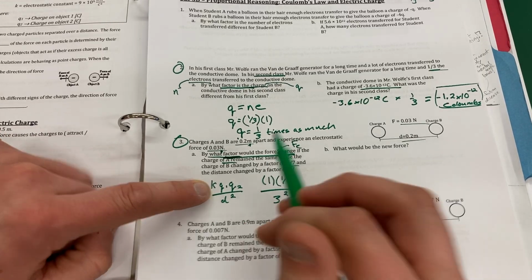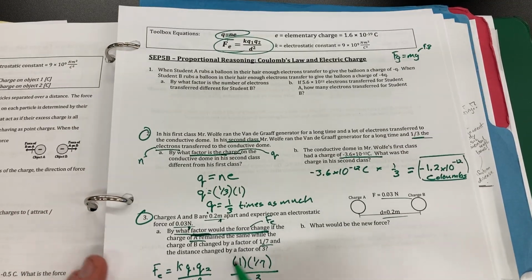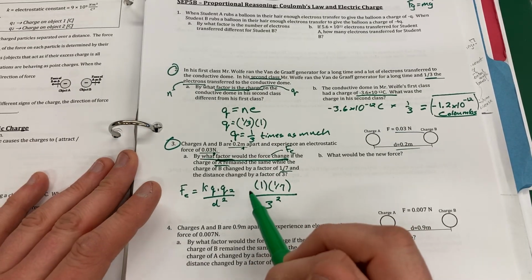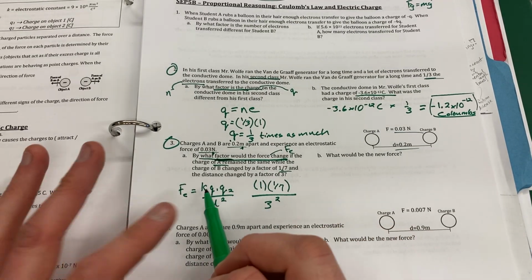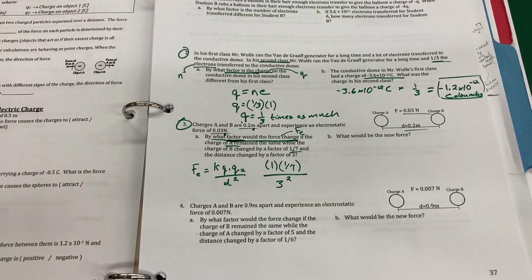K is always going to be that 9 times 10 to the 9th. And since it's always going to be that, that's a constant. So I could literally just write it as is, leave it out, or I could put in a 1. Either way, it's fine. But K is going to be just 1, or we forget about it. In this case, I'm going to forget about it.